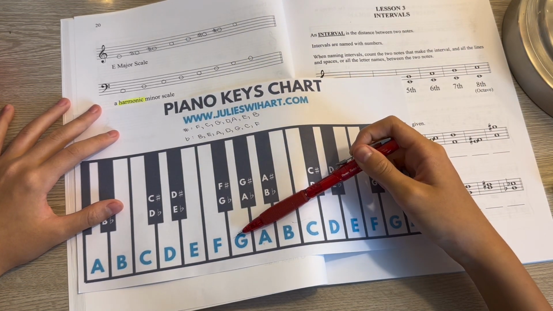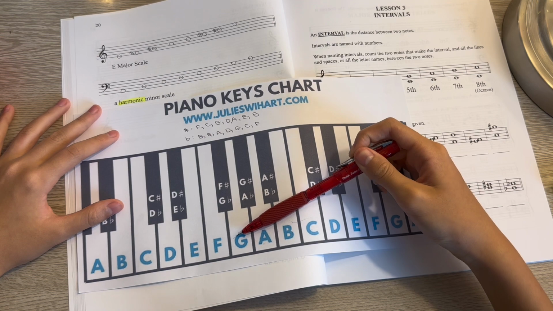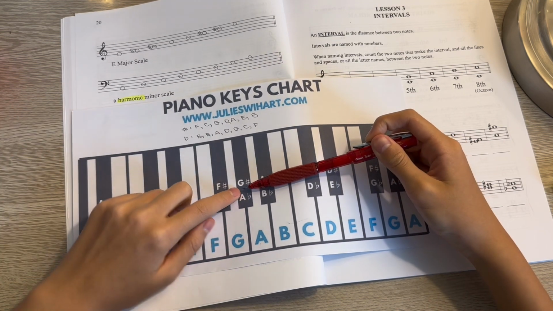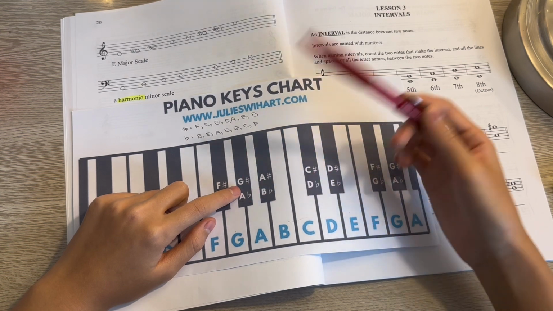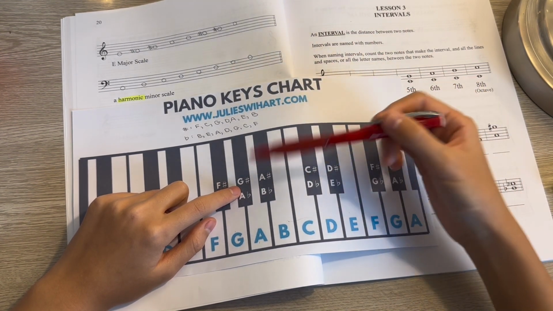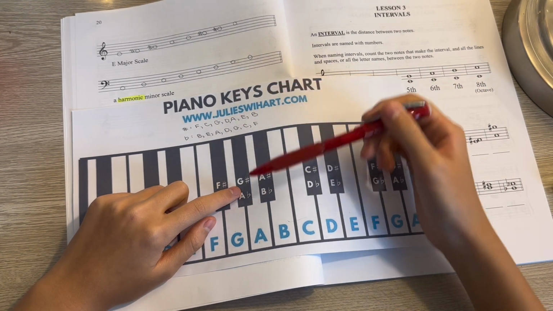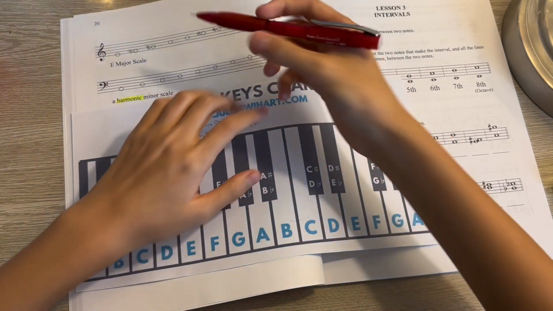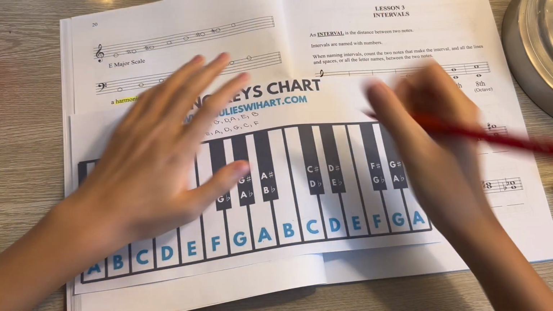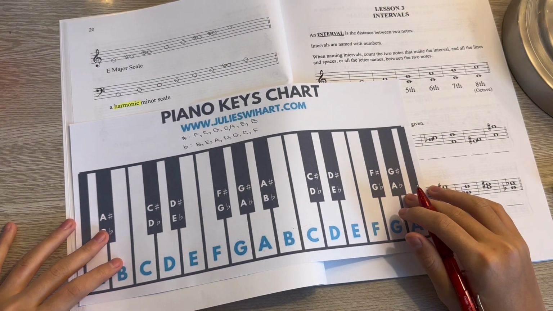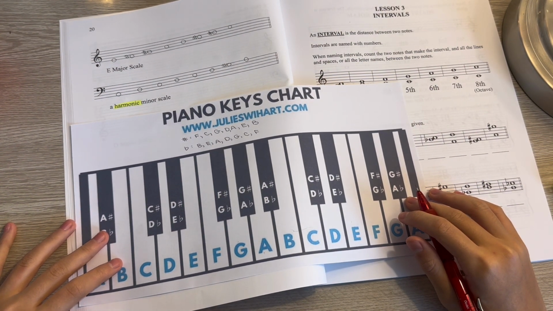We raise it by a half step. Boom. You can't write an A flat there, right? Because we can't change the note itself. So instead of changing the note itself, we just add a sharp to make it a half step above. So that's going to be just a G sharp. And that is our A harmonic minor scale.